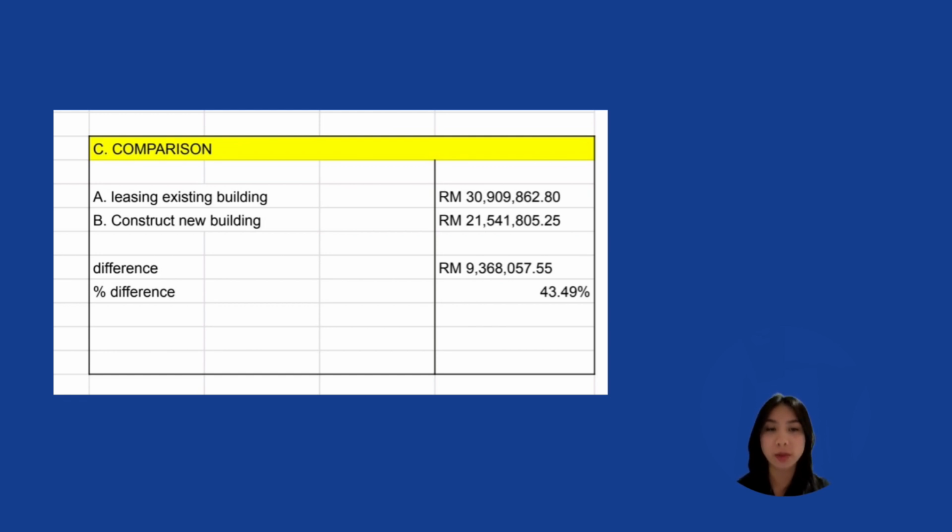The difference between both options is approximately RM9.37 million or 43.49%. Therefore, constructing a new building is the more economical option because it has a significantly lower present total cost. Although the initial investment is higher, the lower long-term operating cost and longer economic life make it the better financial decision.